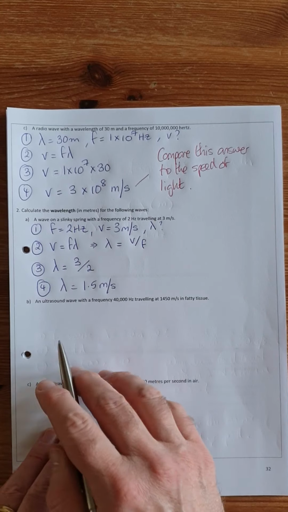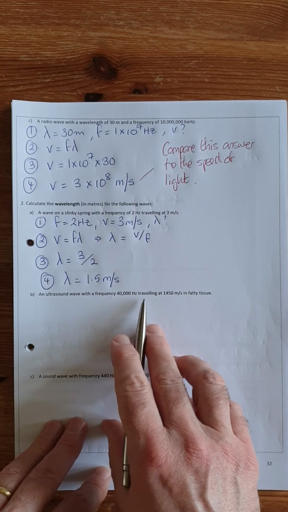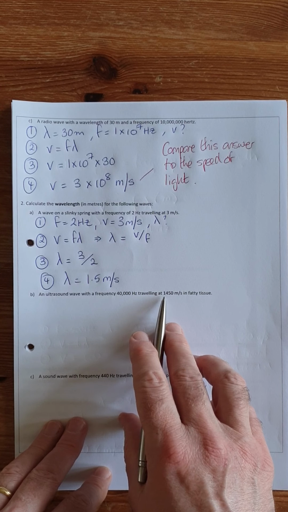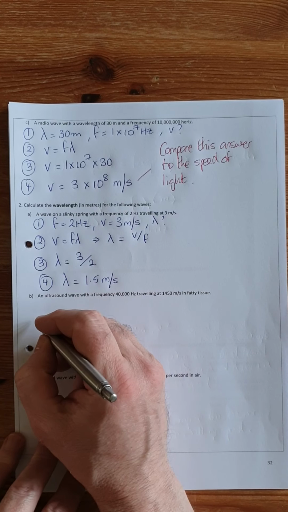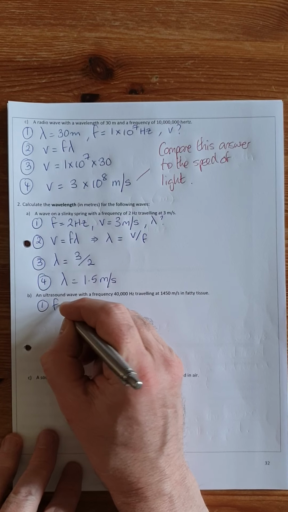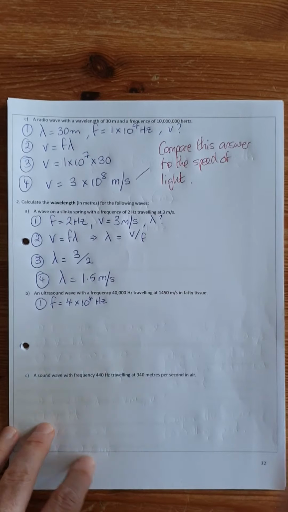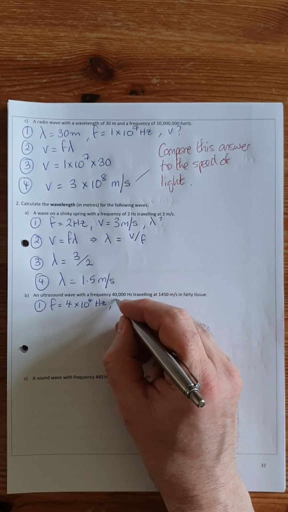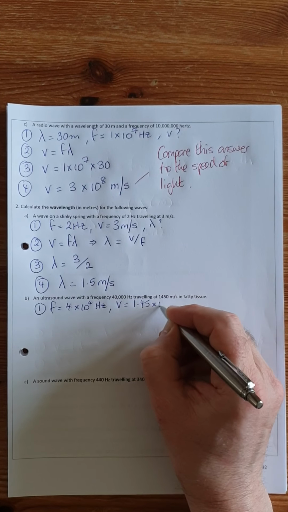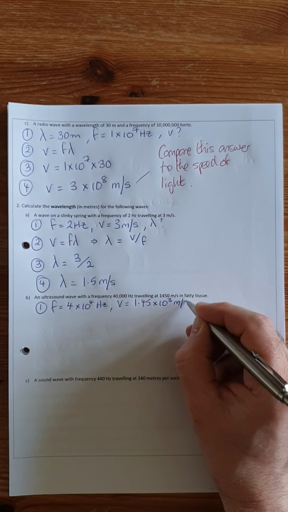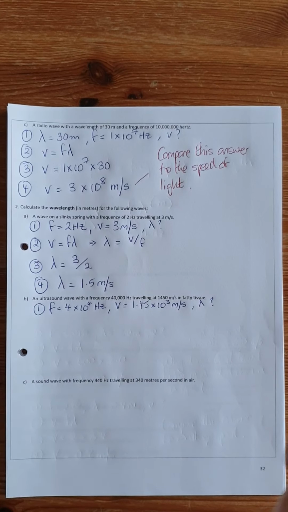Okay, next one, we've got an ultrasound wave. The frequency of this is 40 with 3 zeros Hertz, so that's 40,000 Hertz, traveling at 1,450 meters per second in fatty tissue. What is its wavelength? So again, number 1, I've got the frequency is equal to 4 by 10 to the 4 Hertz. And I've got the speed is equal to 1.45 by 10 to the 3 meters per second. And therefore I've got the wavelength is what I'm looking for.